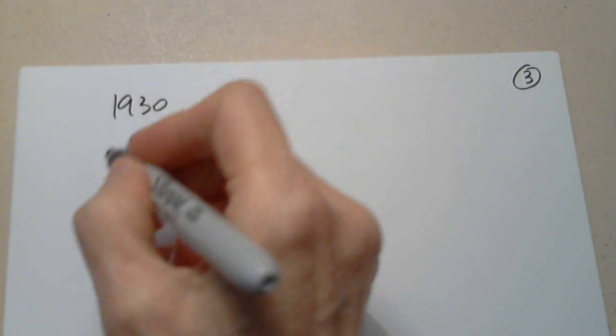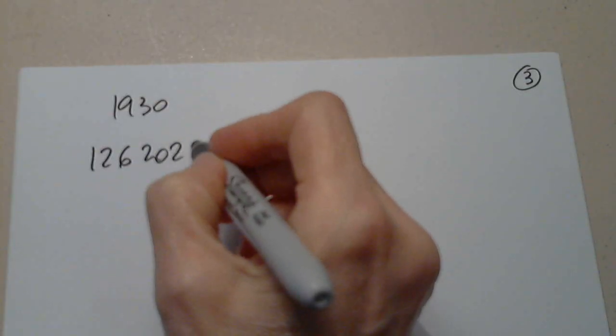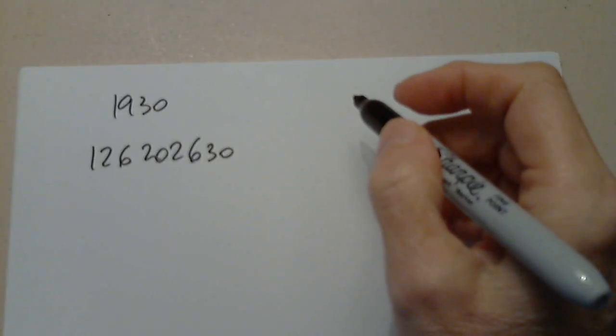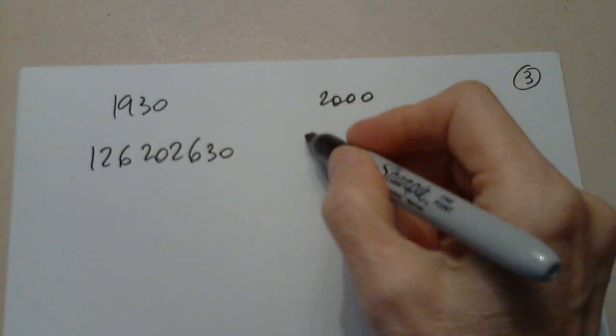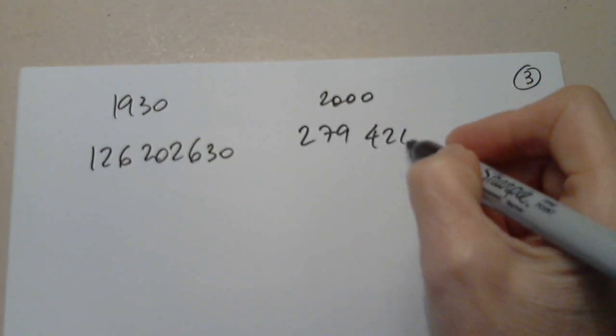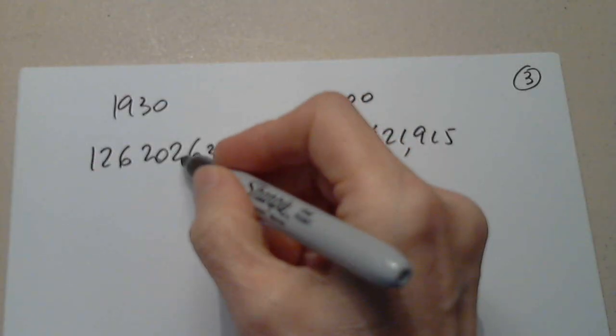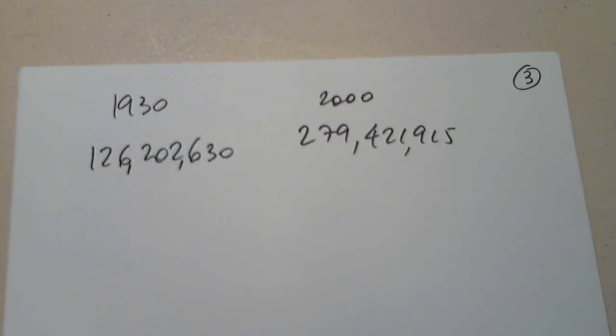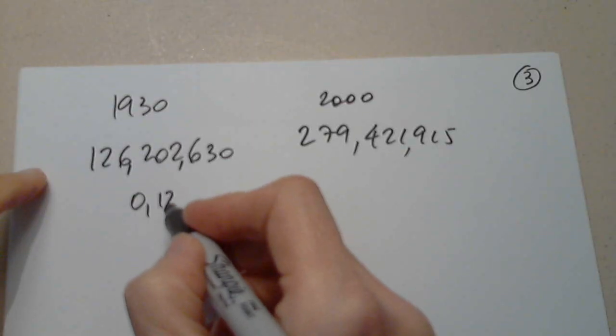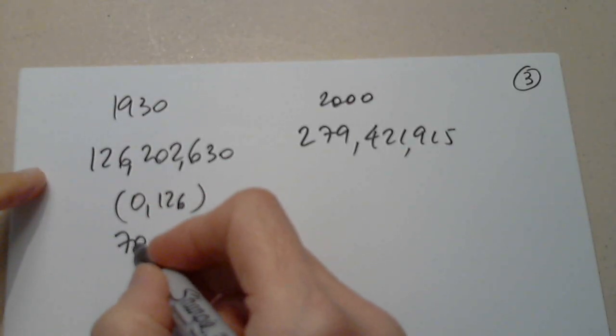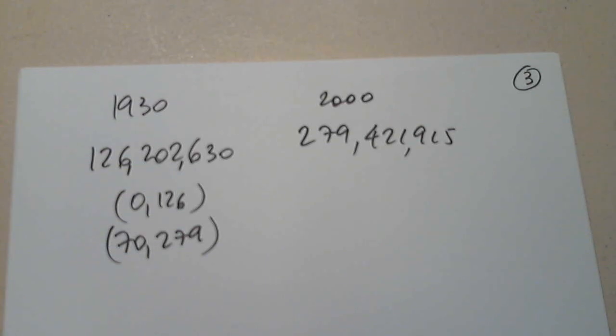Could we do this one? Yes. The population of a country was 126 million in 1930. So we have 1930, 126,202,630. And then in 2000, it was 279,421,915. Okay, fine. Use the ordered pairs (0, 126) and (70, 279). Good. To find and interpret the slope of the line representing the average rate of change in the population.